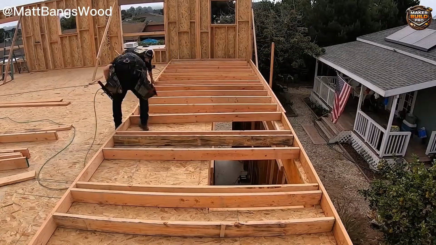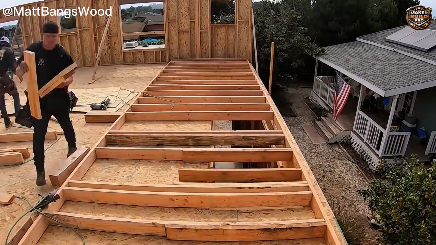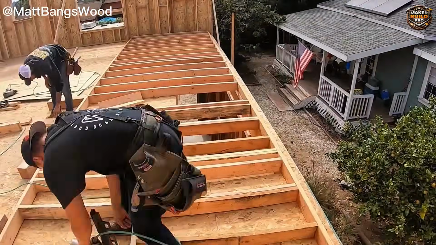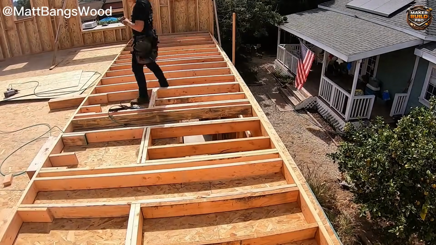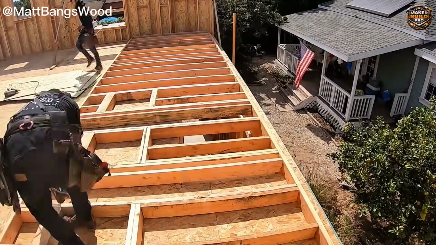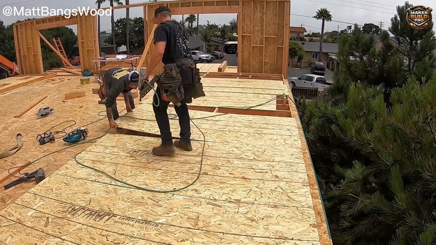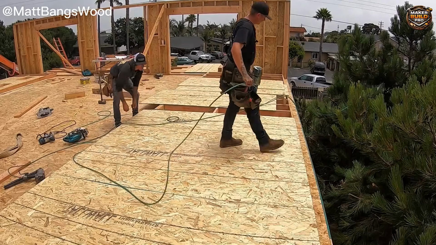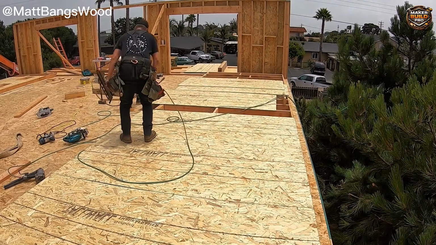The OSB floor panels are being installed over the wooden joists to build the next floor section. A section of the OSB floor is being cut out to create the required opening.